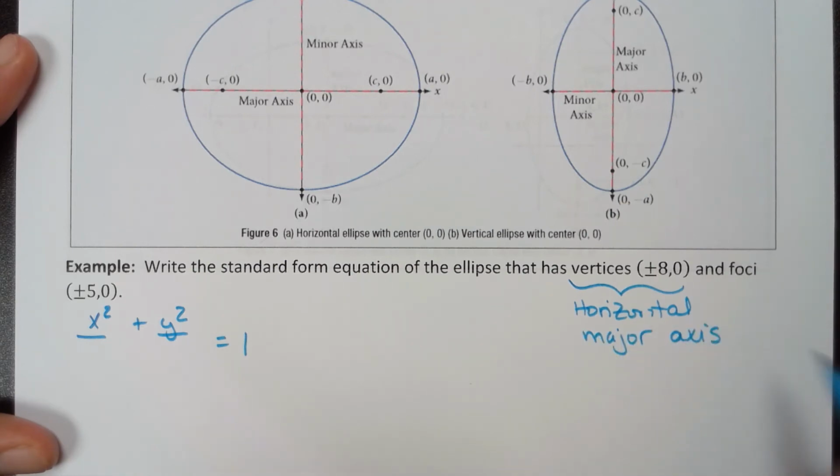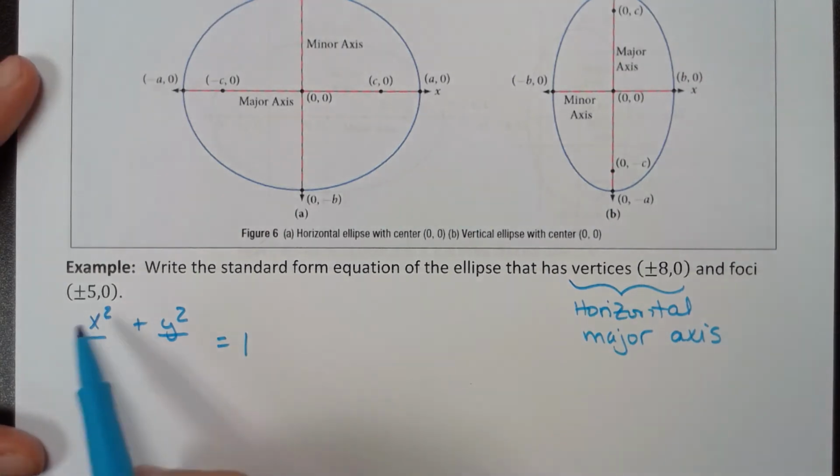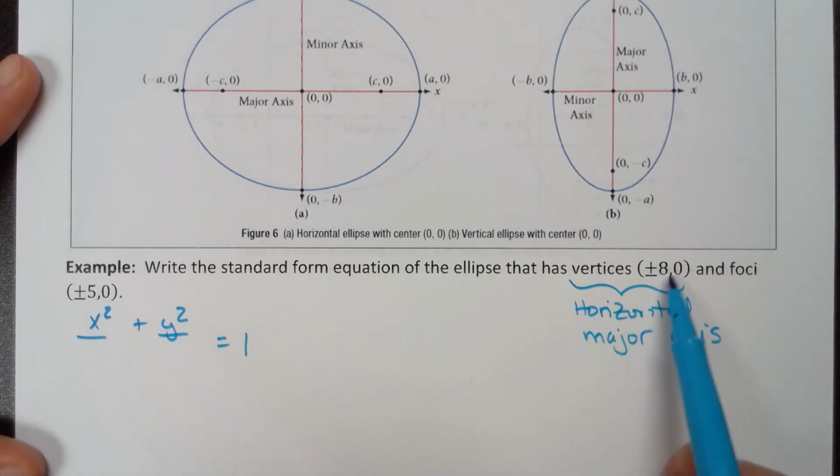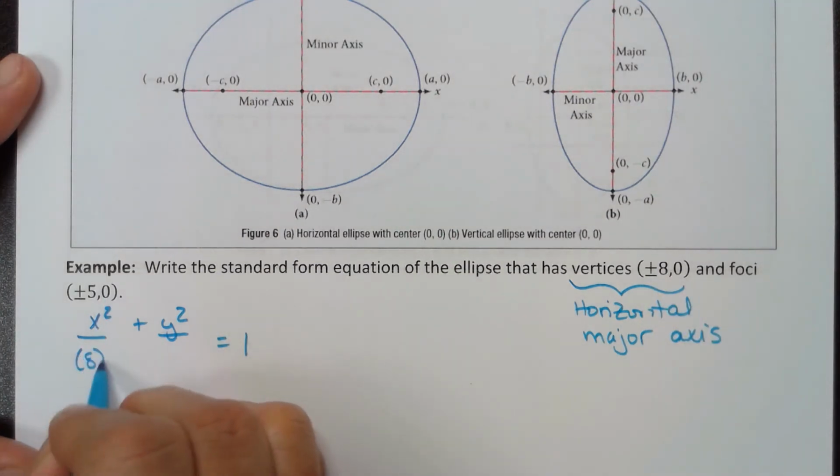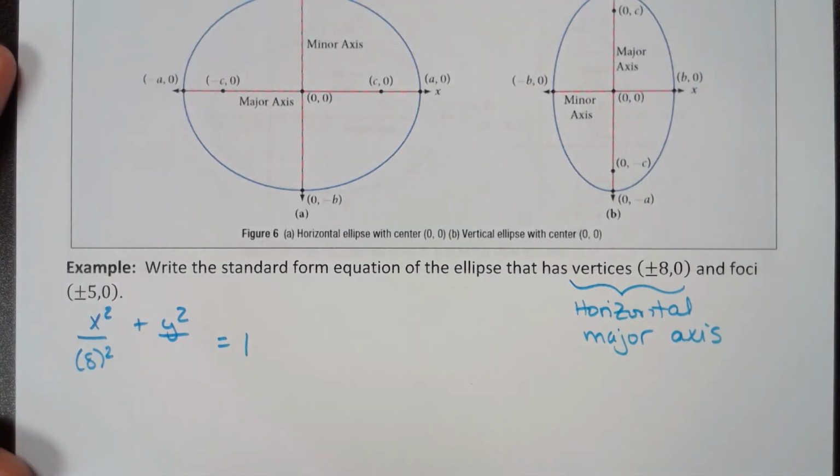That means our a goes under the x squared. Remember, a is the distance from the center, so plus or minus 8, 0, so that would just be 8. Or negative 8, but if you square it, you're going to end up with the positive.